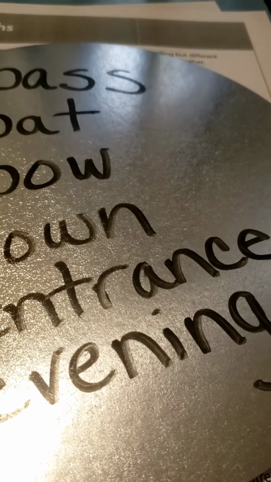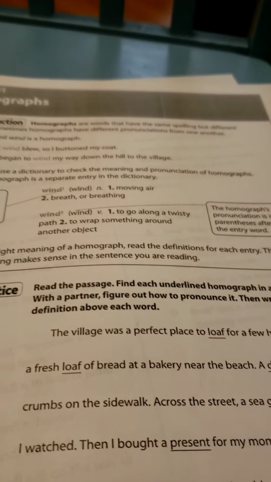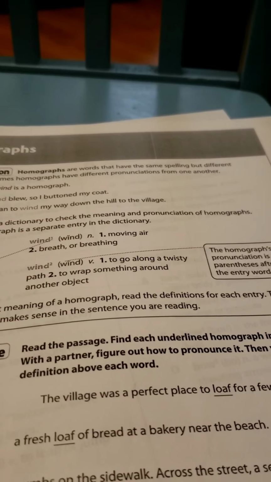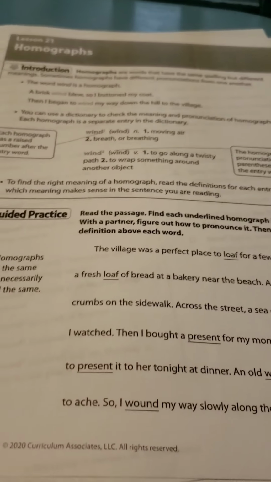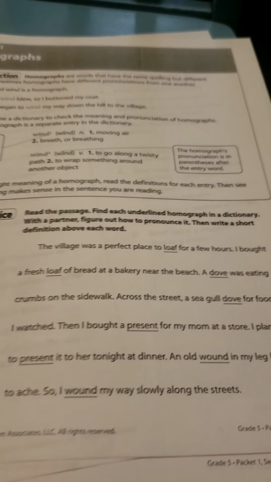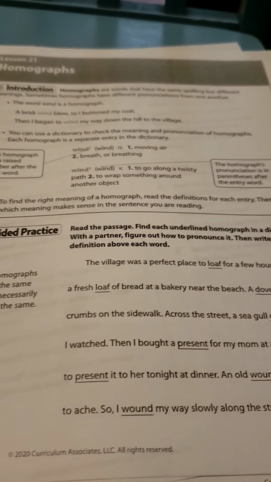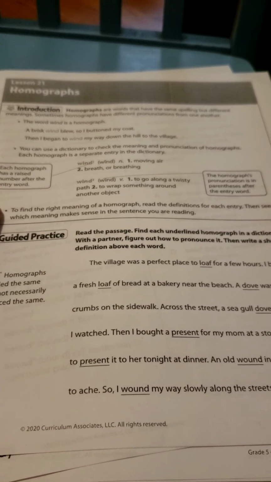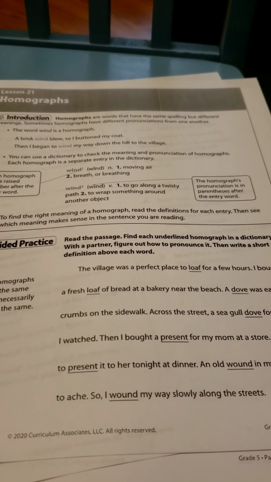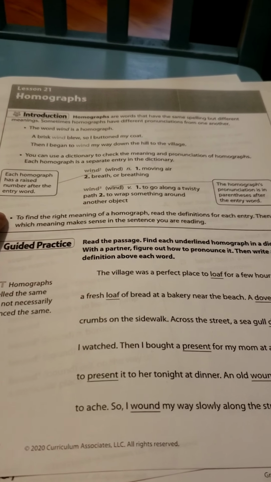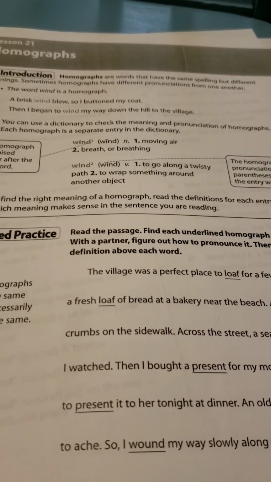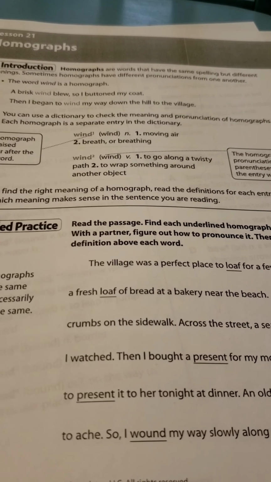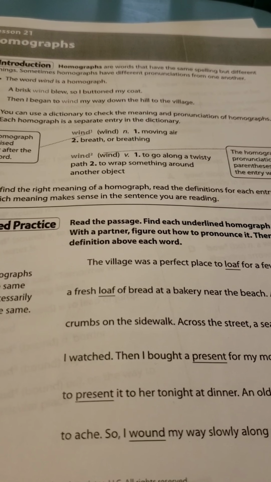All right. I wrote down a bunch more, but I won't put them all on here because I want to get to the guided practice, and I don't want this video to be too long. So at the bottom, back to the intro, it says to find the right meaning of a homograph, read the definitions for each entry, then see which meaning makes sense in the sentence you are reading. So it's basically telling you to know what the meaning is. You need to use context clues, okay?